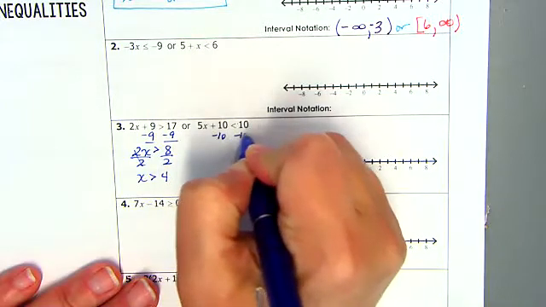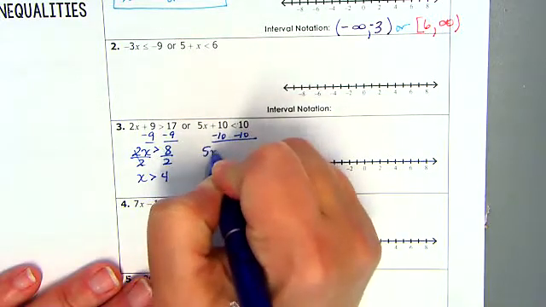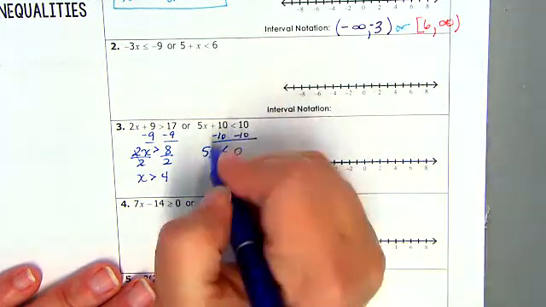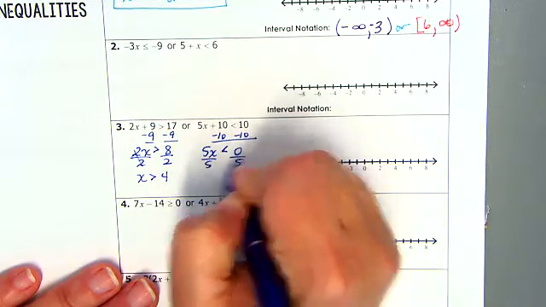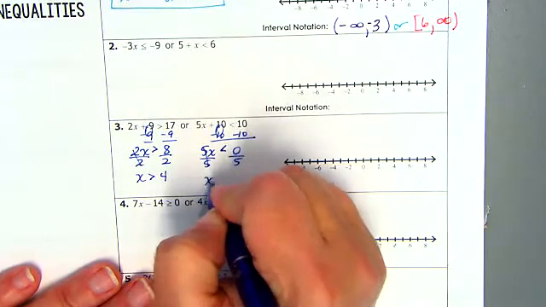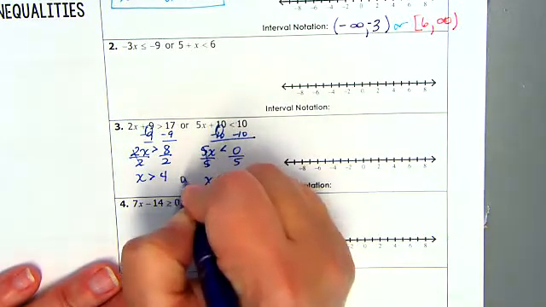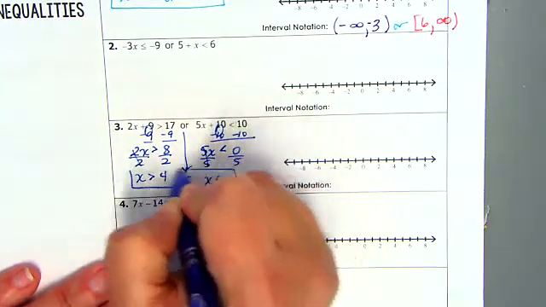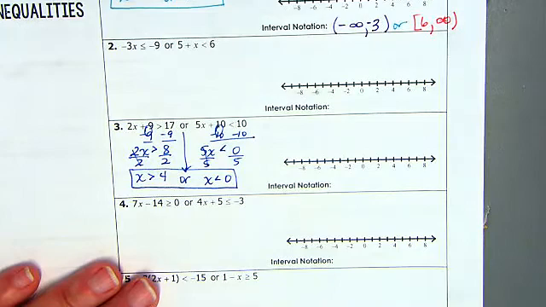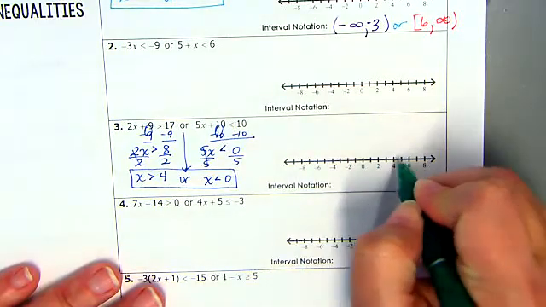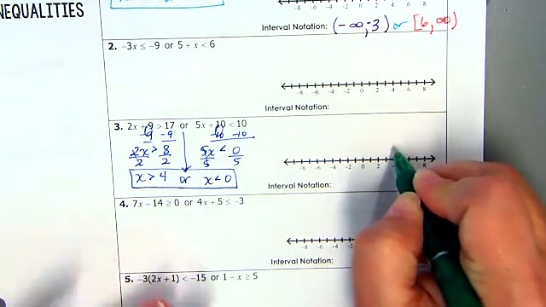subtract 10, subtract 10. 5x is less than 0. Remember, you can have answers of 0. Divide by 5, divide by 5. Work these out. x is less than 0. Remember, this is an "or," because it can be either one. You just bring the "or" down. And there's the solution. Now we're going to write it and graph it. x is greater than 4, so it's an open circle.